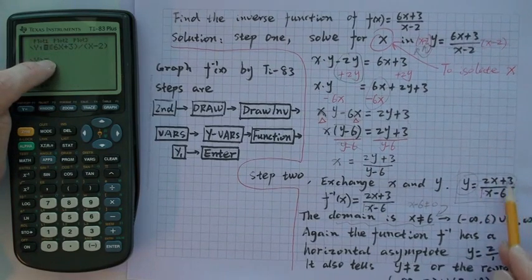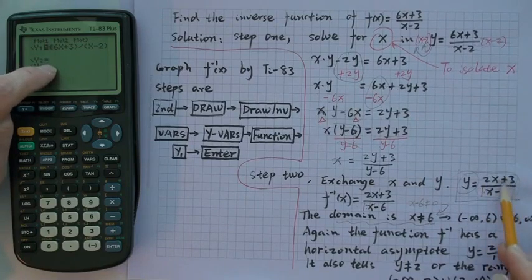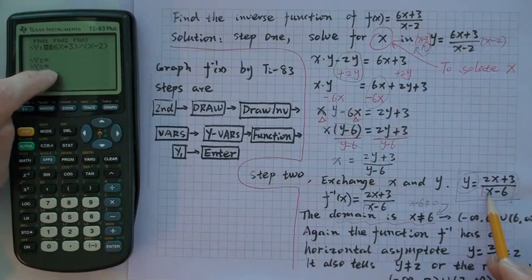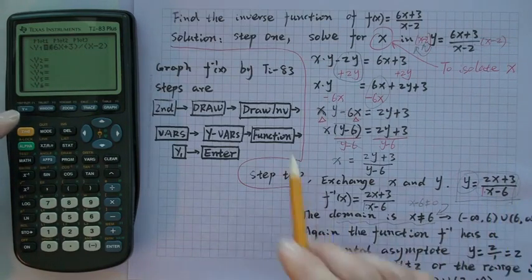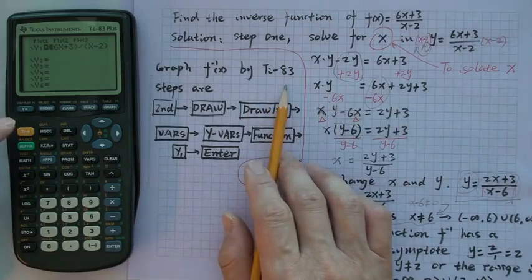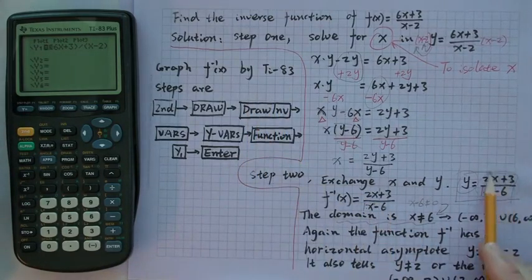Put this function right here. But with the TI-83 calculator, you don't even have to input this one.